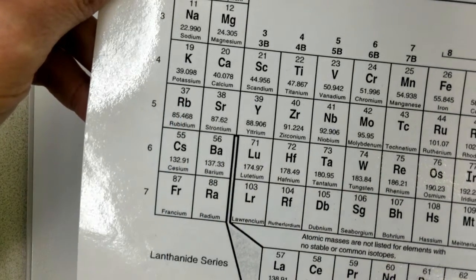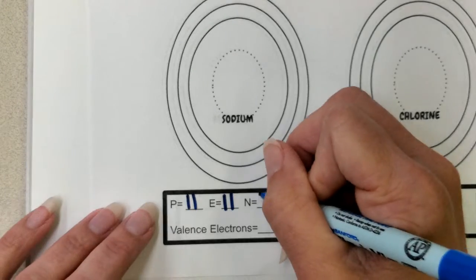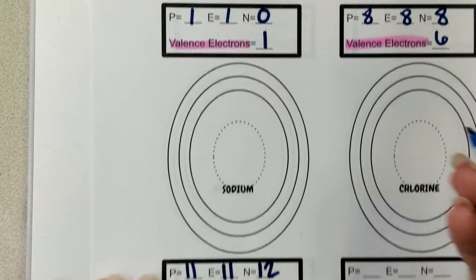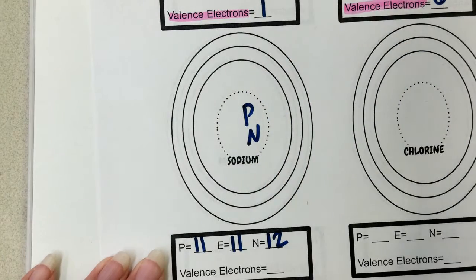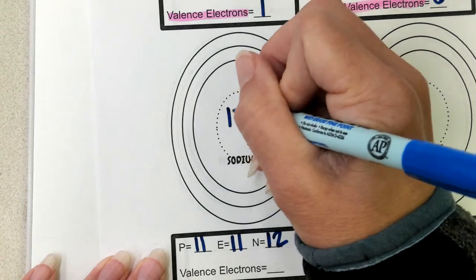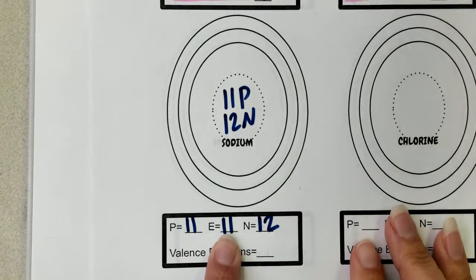So you'll do the atomic mass rounded, which is 23 minus 11, which gives you 12. So let's go up here and put our protons and neutrons in the nucleus. And so you have 11 protons, 12 neutrons, and now you need to place the electrons.